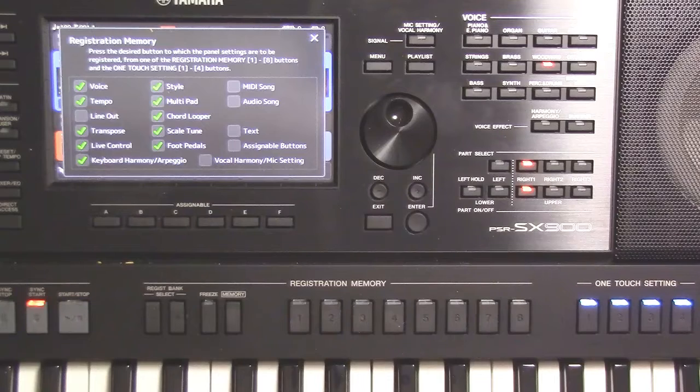To verify that both our instruments are the same, all items on my screen have a check mark except for line out, MIDI song, audio song, text, assignable buttons, and vocal harmony / mic settings. I now press register button number 1.